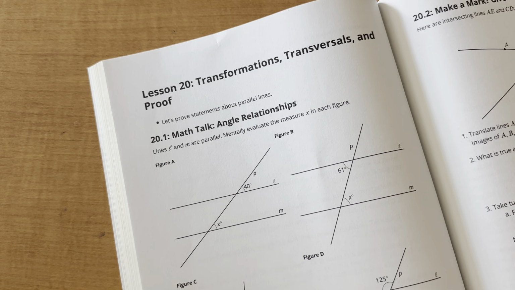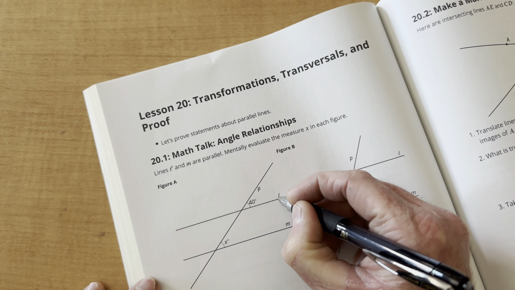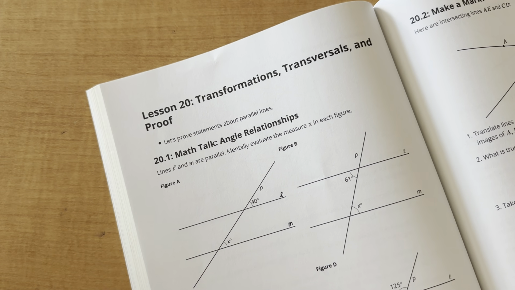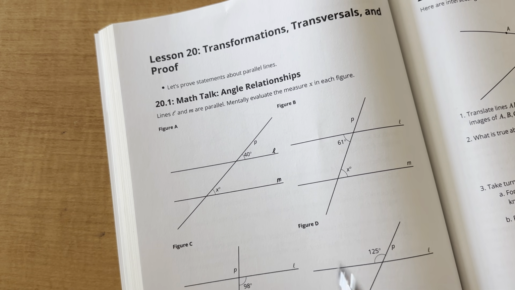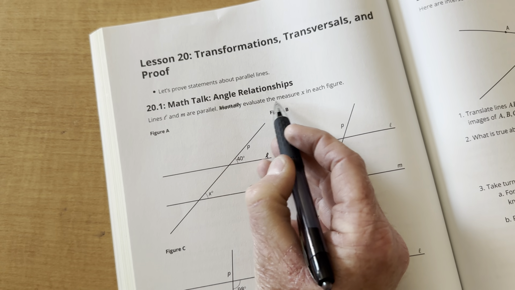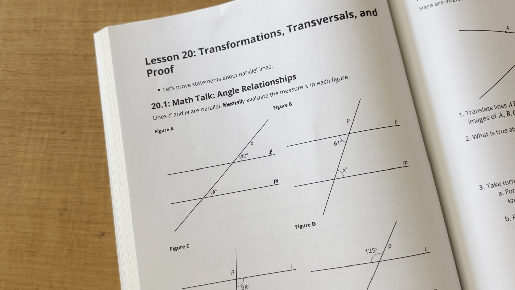Lesson 20. Lines L and M are parallel. We are evaluating the measure of X in each figure.